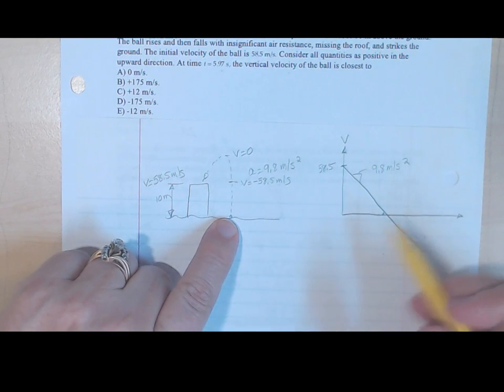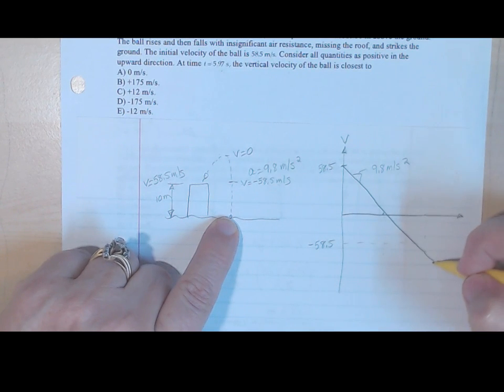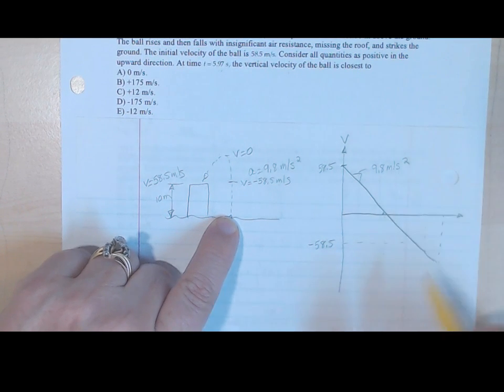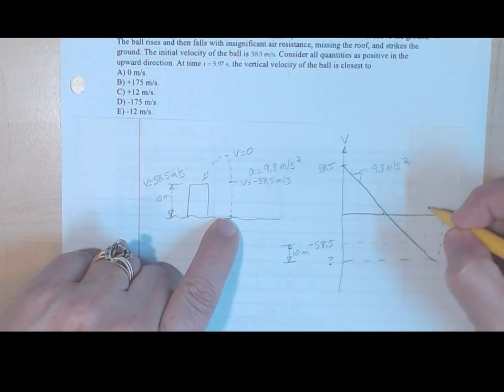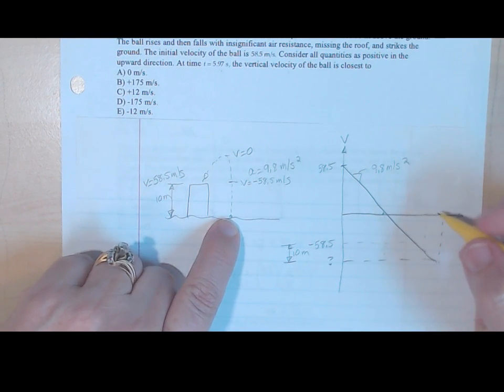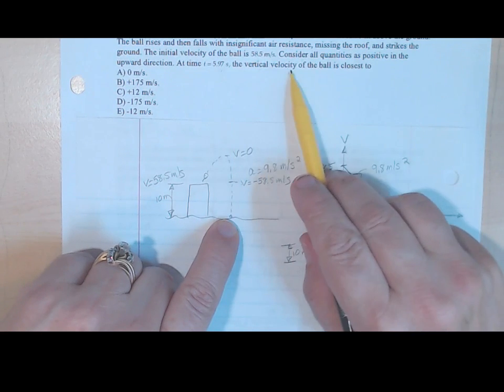So it's going to come back down, and at some point here, it'll be down here at a negative 58.5, but it's going to go a little bit past that to some velocity that I don't know, because it's gone an additional 10 meters. So this additional amount that it went here, I know is 10 meters. But again, I don't know any times. It's asking me at time 5.97 seconds, what's the velocity?